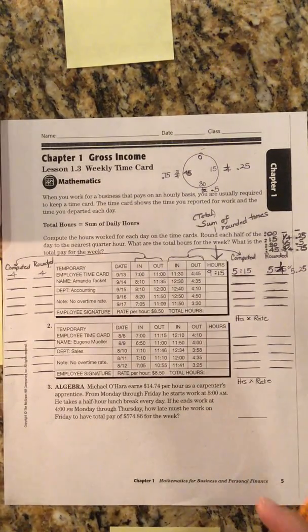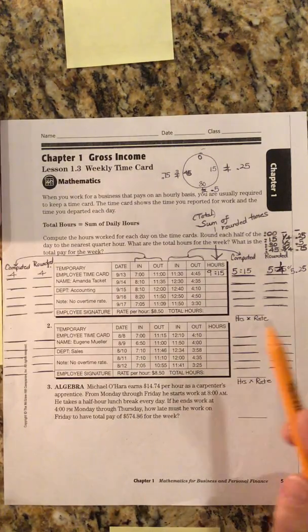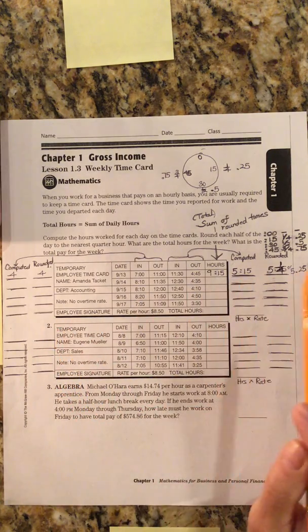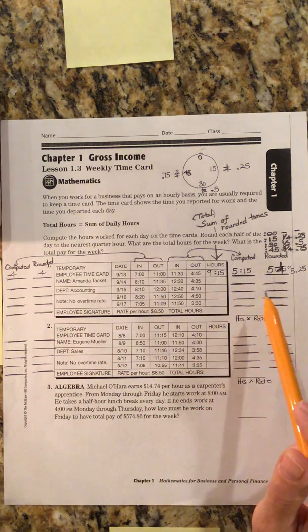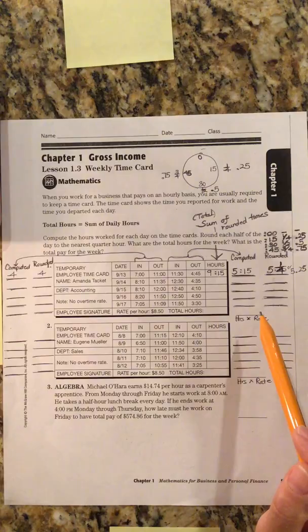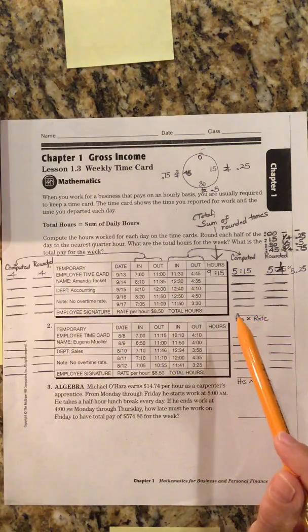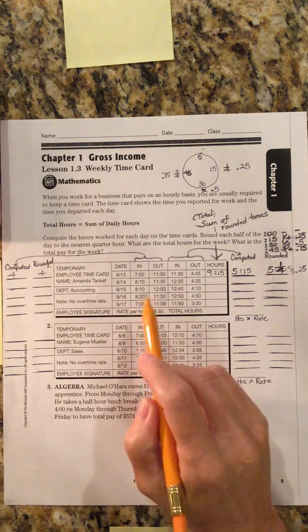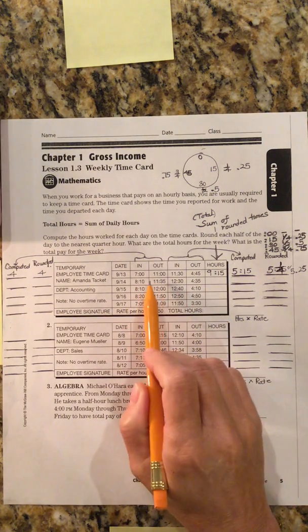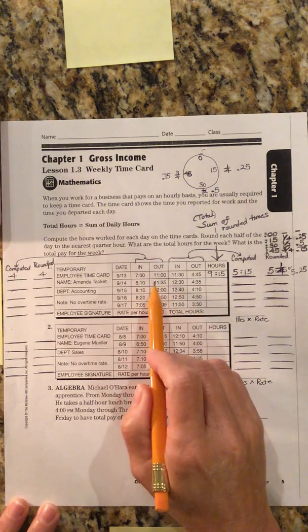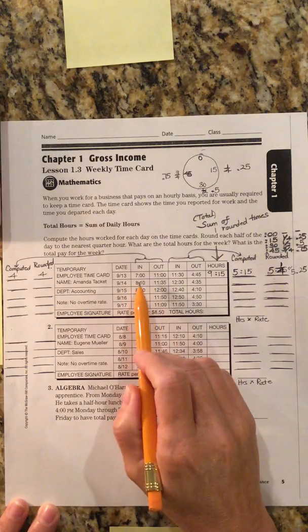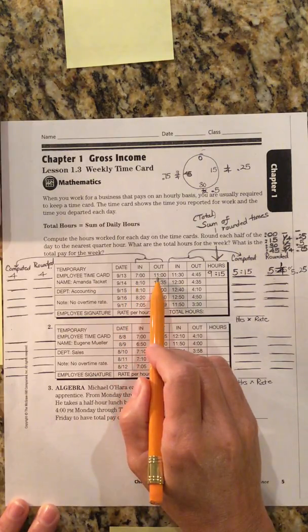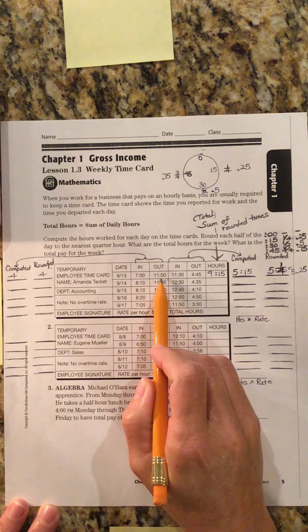Hello, we're going to go over lesson 1.3 where it's filling out a weekly time card. I went ahead and put some little notations in here to help a little bit, just to organize your work. So really what we're doing here is finding the difference in how much time the person has worked. Right here, they worked from 7 to 11, so 4 hours have gone by.